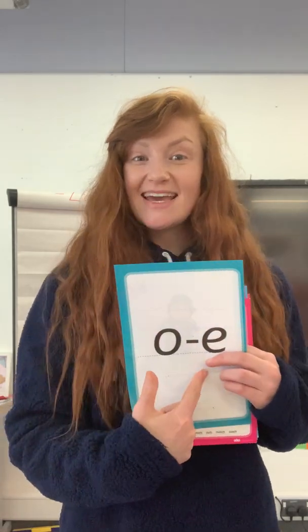Next one. Can you write down the phoneme O split digraph for mole in a hole? O split digraph. Remember, pause that video. Let's see if you're right. O and E. Well done if you were.